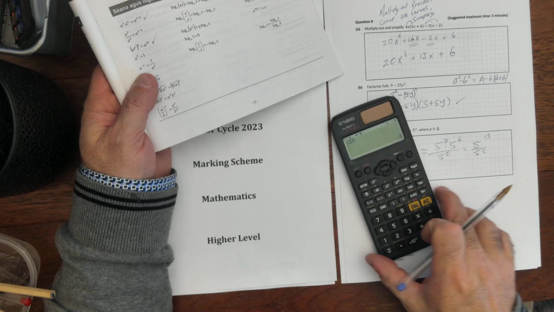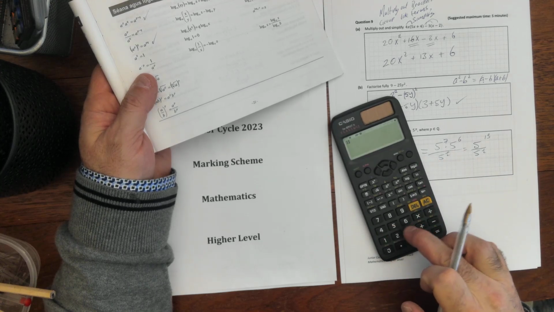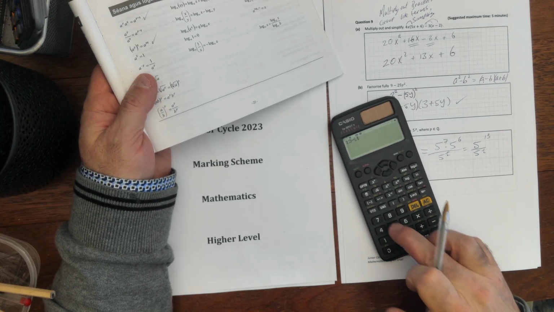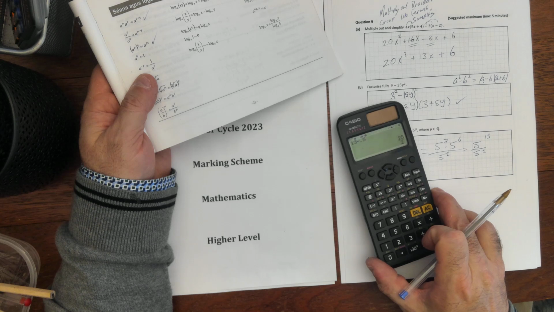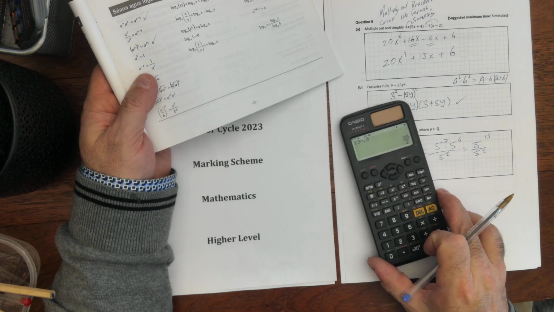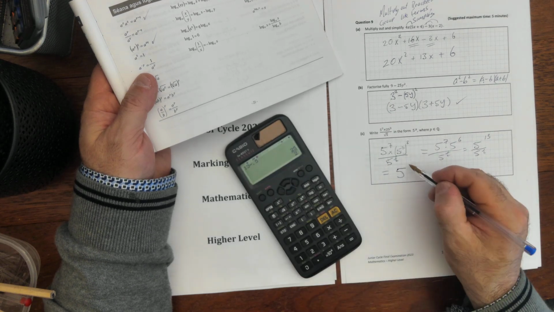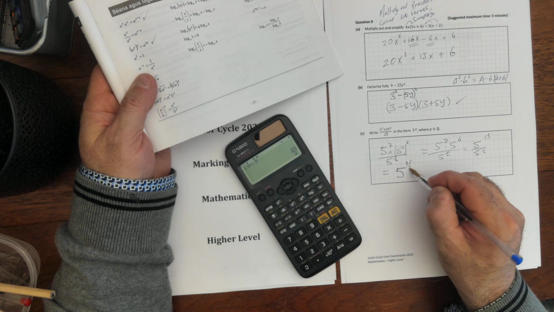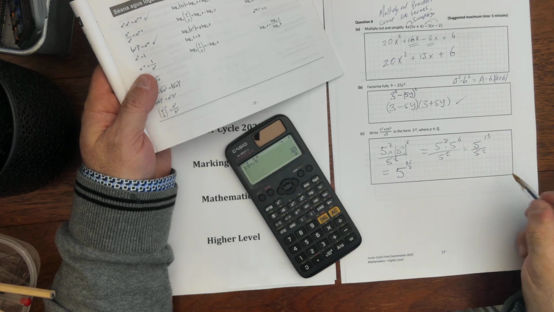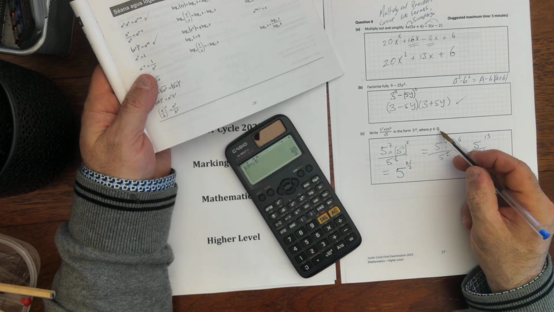It wants 13 minus 0.5 written as a fraction, which is 25 over 2. 5 to the power of 25 over 2. Okay, and indeed 25 over 2 is a rational number or fraction.